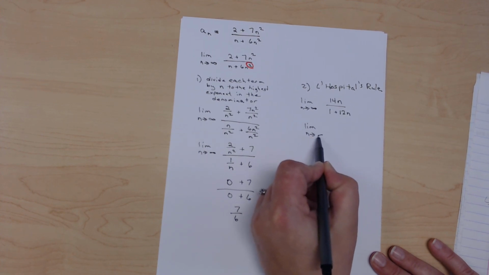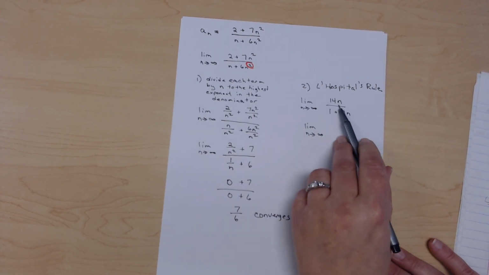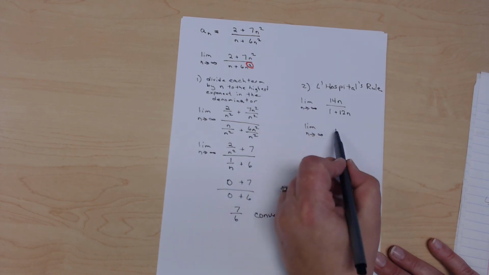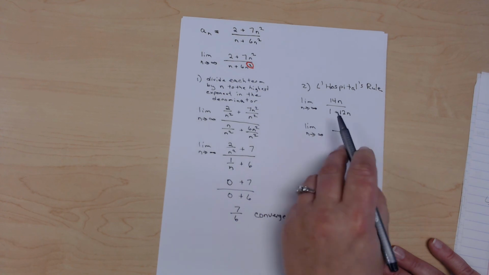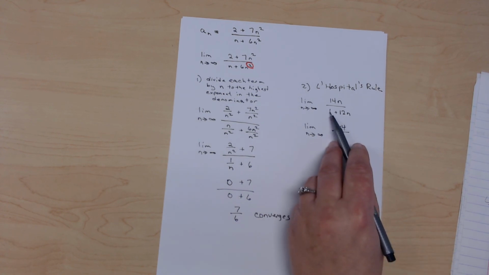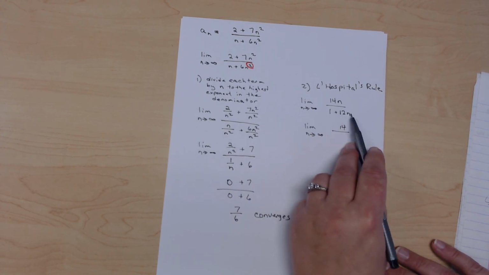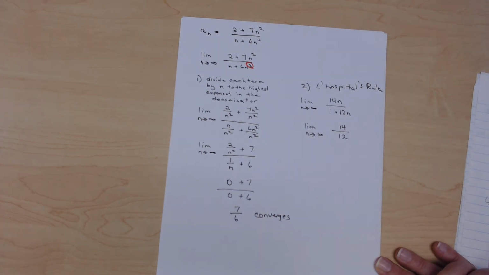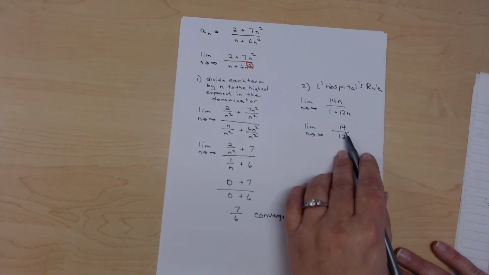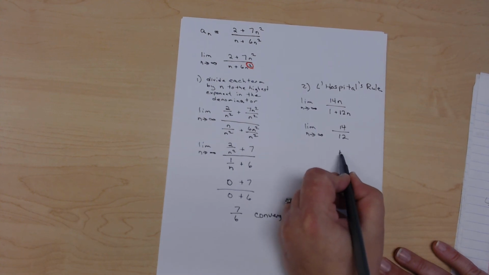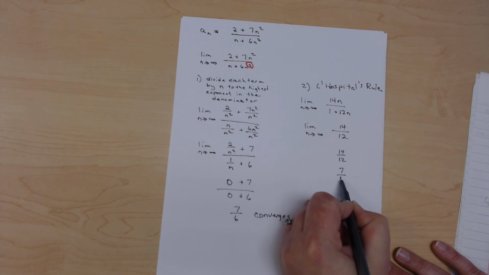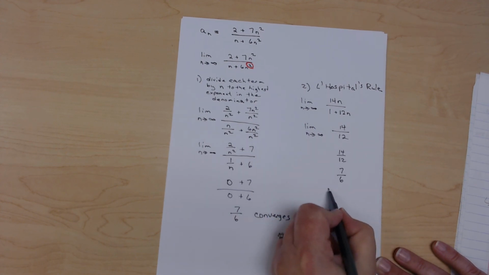The limit as n approaches infinity. Now the derivative, remember you're taking the derivative. Derivative of 14n is 14. The derivative of 1 is 0, right? It goes away. And the derivative of 12n is 12. Okay, so now my limit is 14 over 12. But what can happen there, guys? That can reduce, right, to 7 over 6. So it converges.